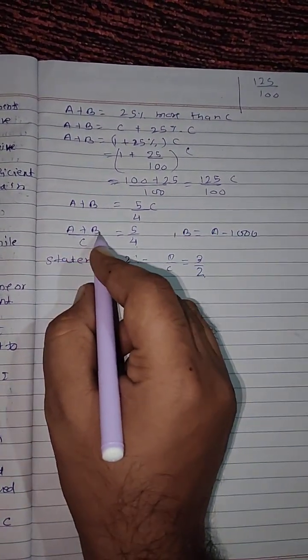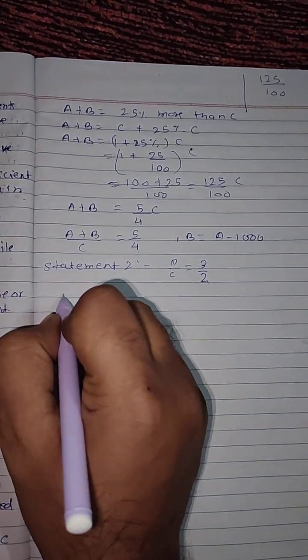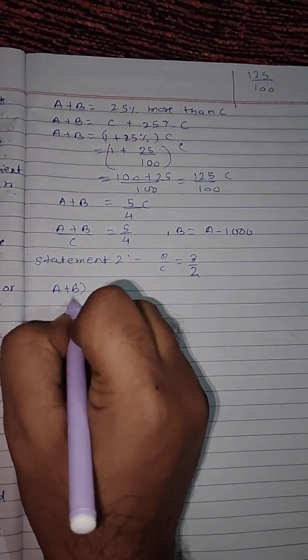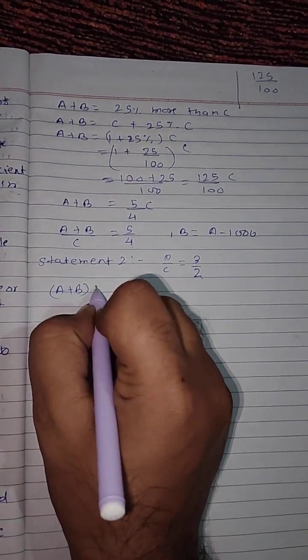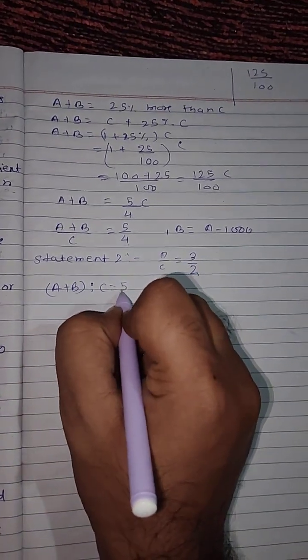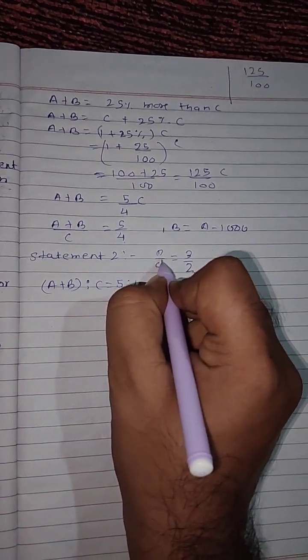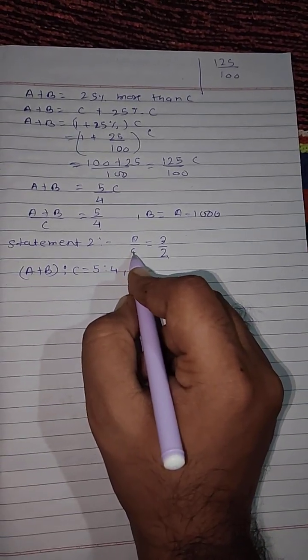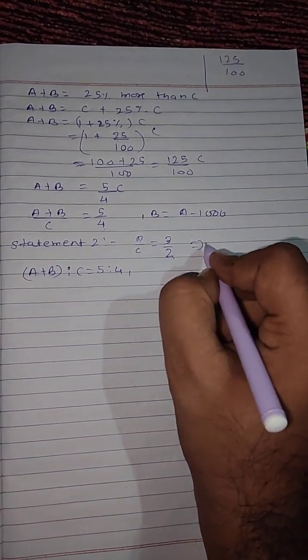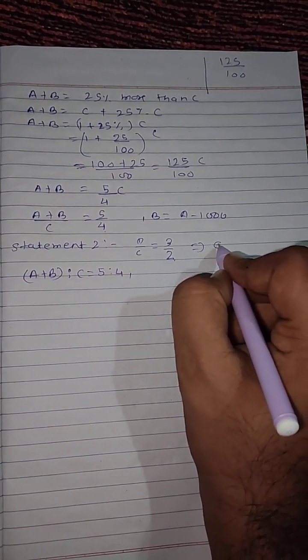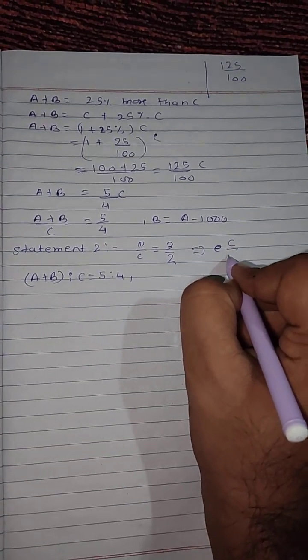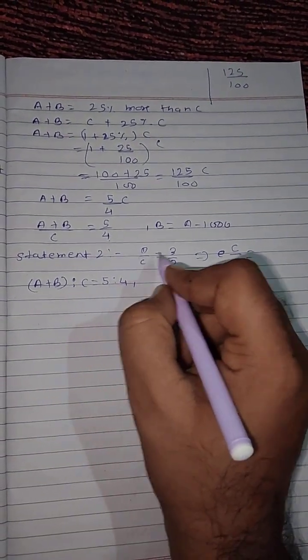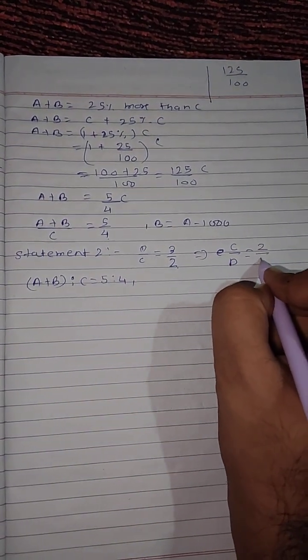So here A plus B by C is 5 is to 4. So I will write A plus B is to C is 5 is to 4. And here D by C is 3 is to 2, so C by D will be 2 by 3.